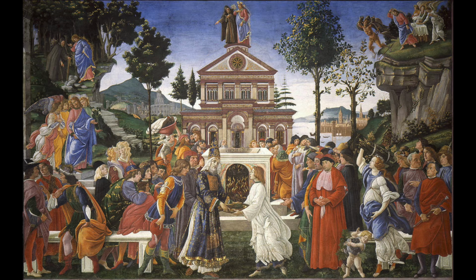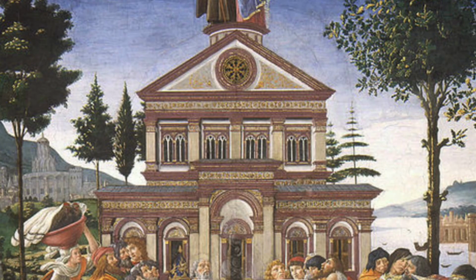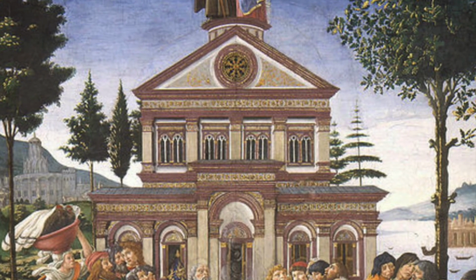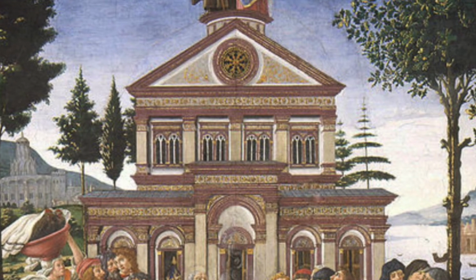Another deviation is Botticelli depicts the Renaissance facade of the Santa Maria Chapel in Rome instead of the Temple of Jerusalem.